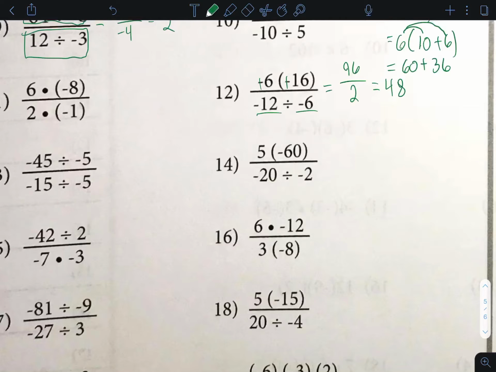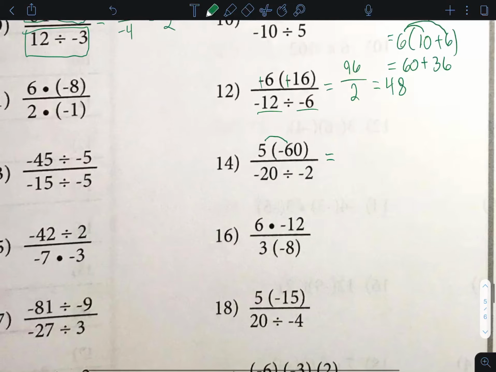Five times negative 60, we're doing number 14 right now. 5 times negative 60 is, let's do 5 times 6, and we'll put the negative sign. Negative 5 times 6 makes 30, and then we have that 0 at the end. We had this 0, so that's where this one comes from.